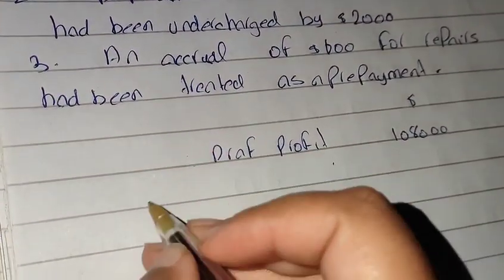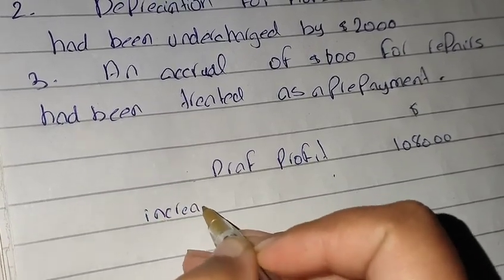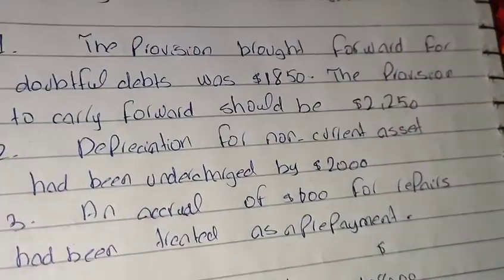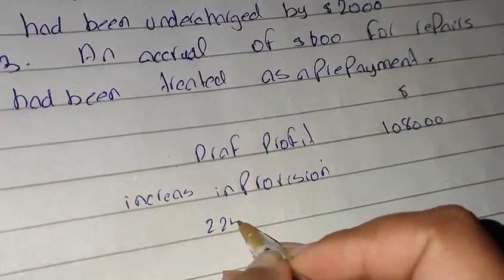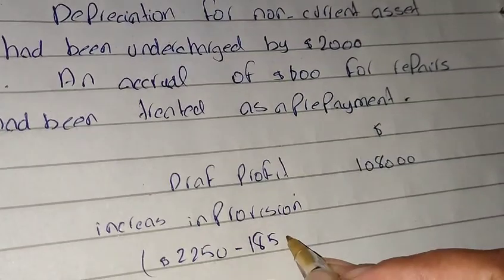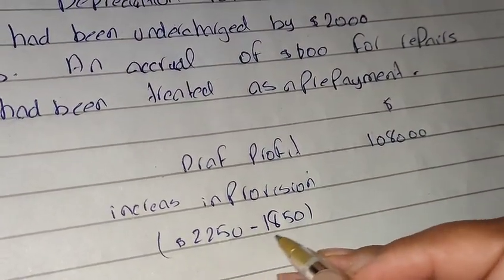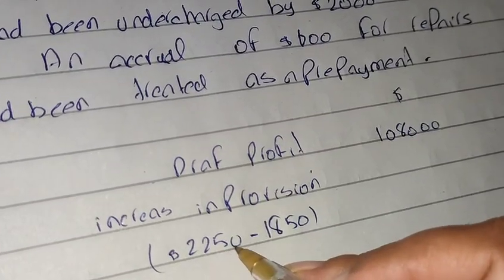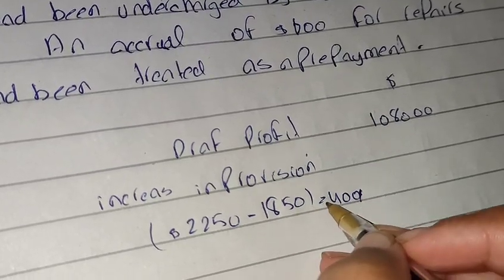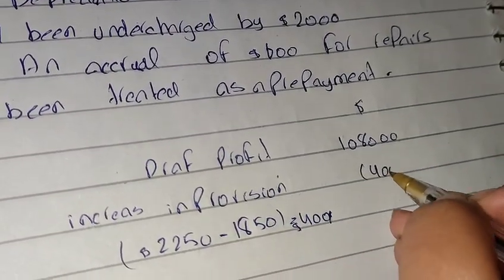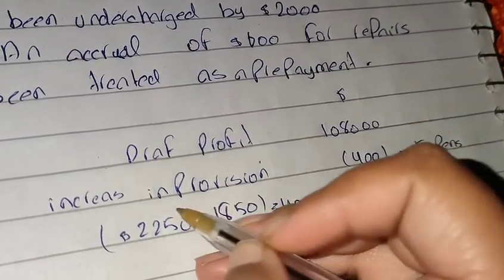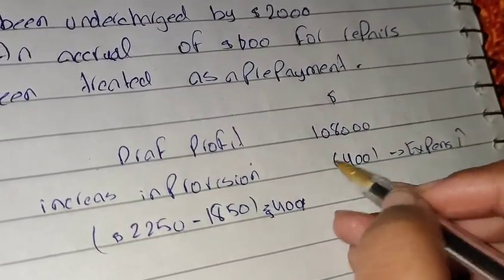Okay, so basically your provision is increased, and it should be recorded as 2,250, but we recorded it mistakenly as 1,850. So the difference is not 4,000, basically $400. So we have to minus this amount, because this is our expense basically. Our expense is increasing because our provision is increasing, so that is why we are deducting this amount from the profit.